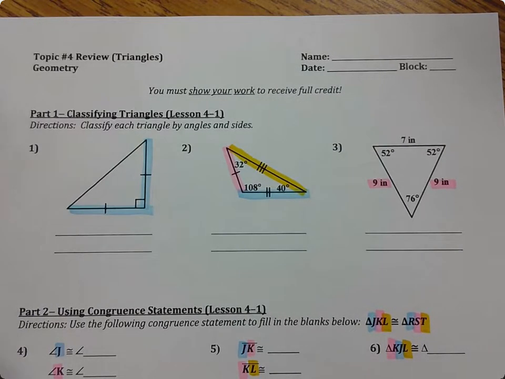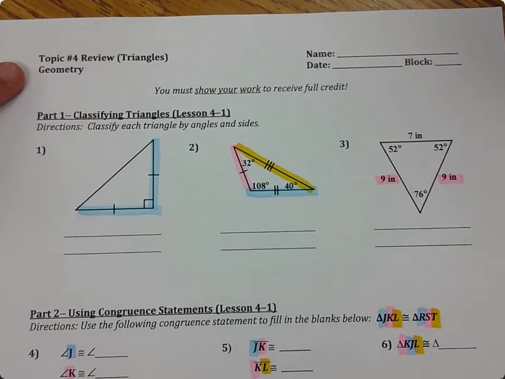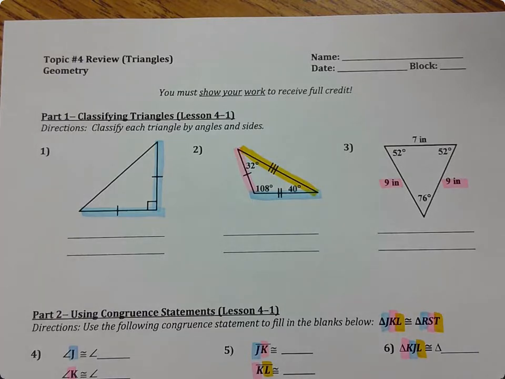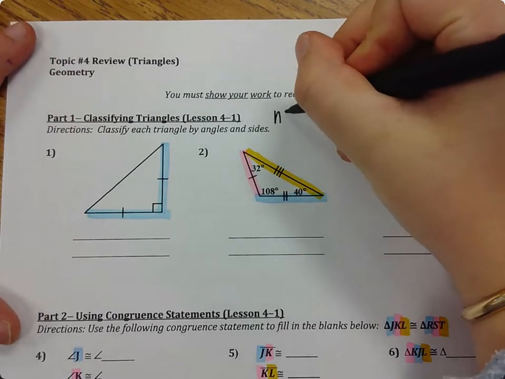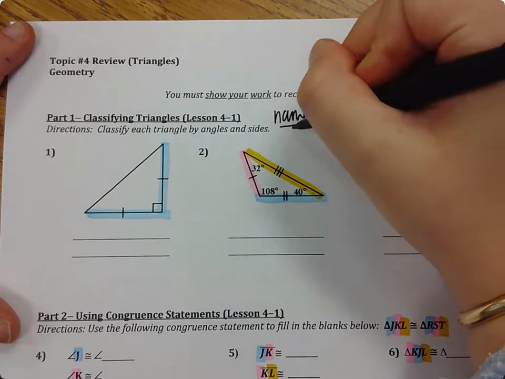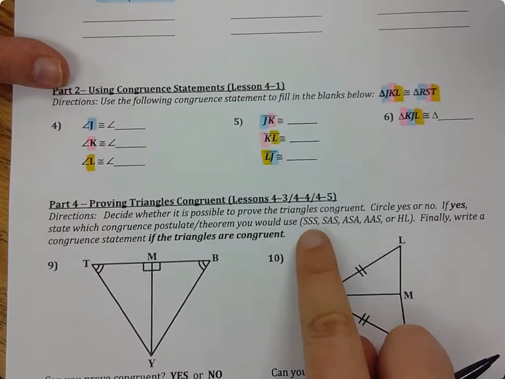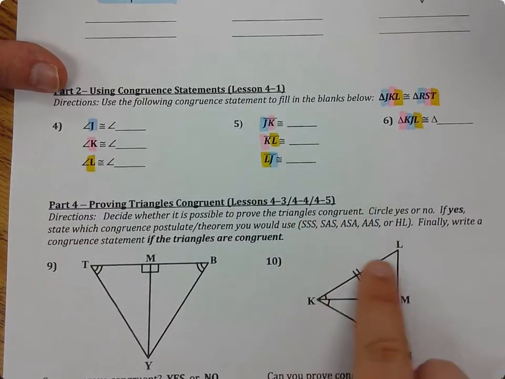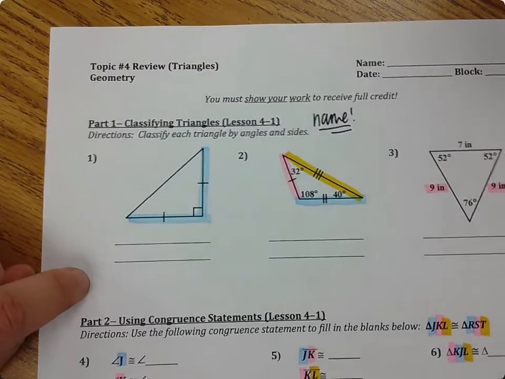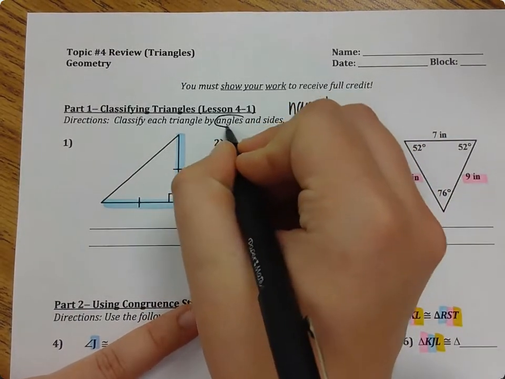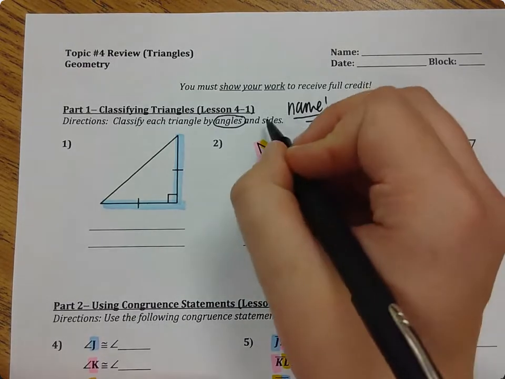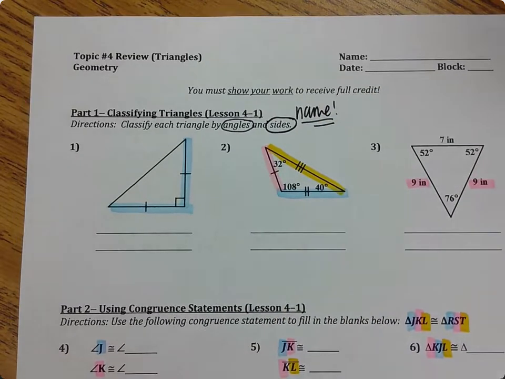Today I'm filming a video going over the topic for review in geometry, all about triangles. And our first part is asking us to classify the triangles, which really means we're going to name them. So a lot of us want to jump down and try to answer these with the congruence theorems, but really we're just describing these by their features. And remember, triangles can be named by their angles, and triangles can be named by their sides.